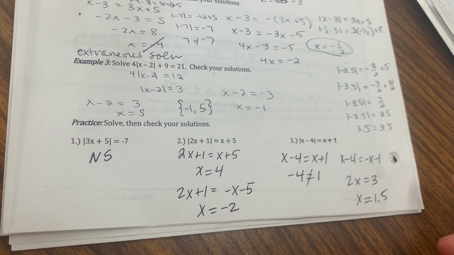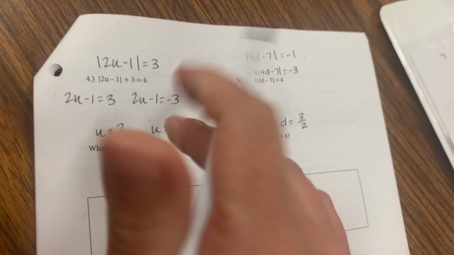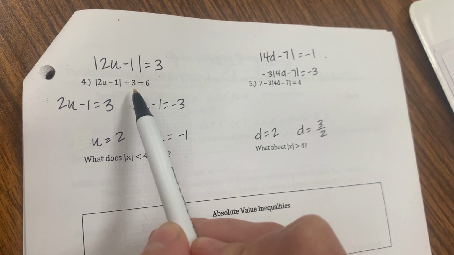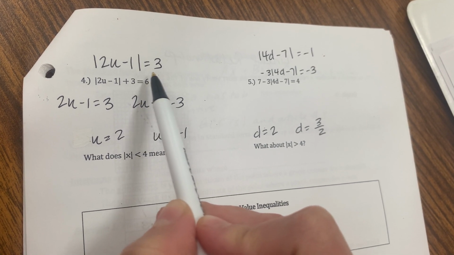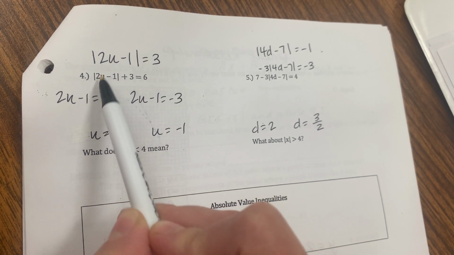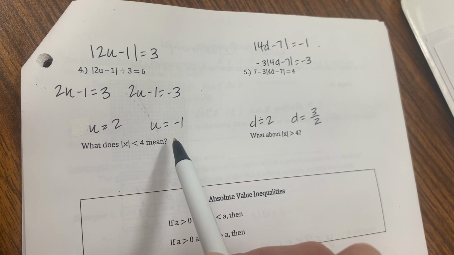Like I said, pause if you need to. Check your work, make sure it makes sense. If you didn't do the back, pause now and do it. All right, once again, we have to get the absolute value bars by themselves, so subtract 3. And then now you can set up your 2 equations from here. So 2u minus 1 equals 3, 2u minus 1 equals negative 3, and then solve.